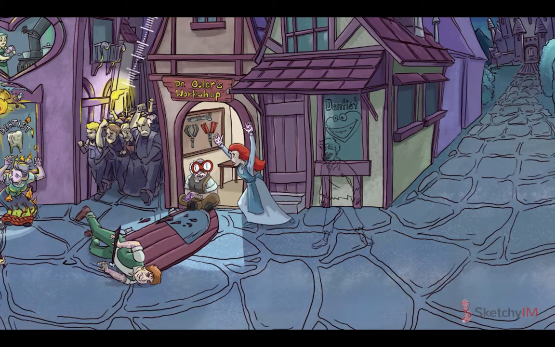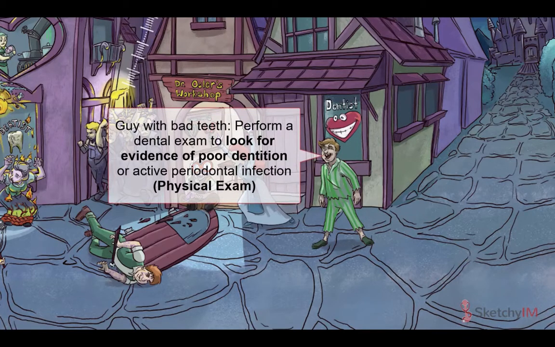Before you leave the room, don't forget to perform a thorough dental exam. Look for signs of poor dentition or active periodontal infection. Basically, this dude's mouth, as those findings can raise your suspicion for IE.